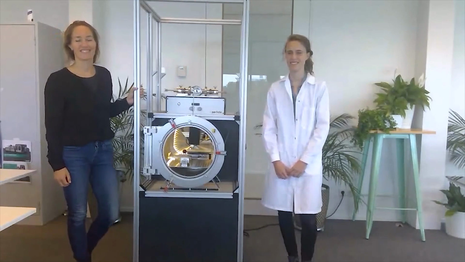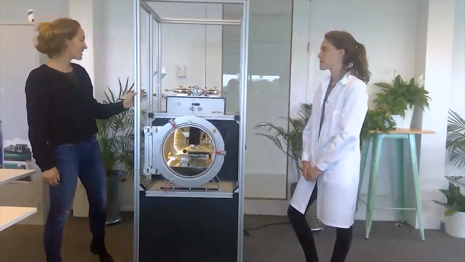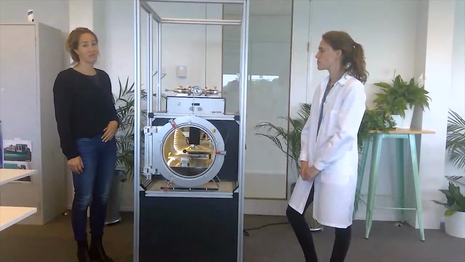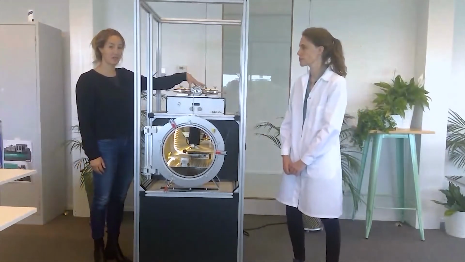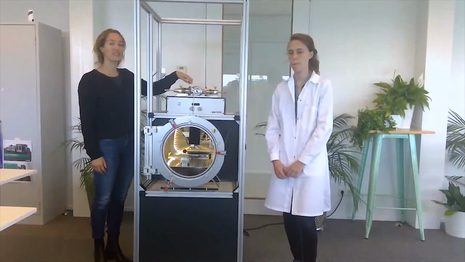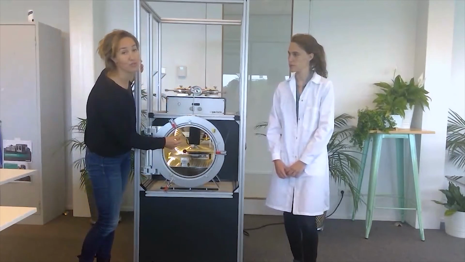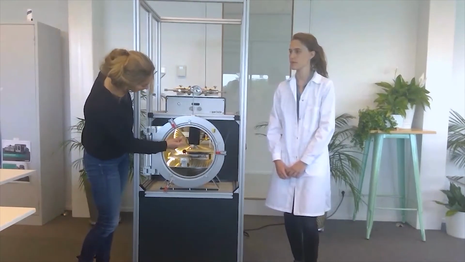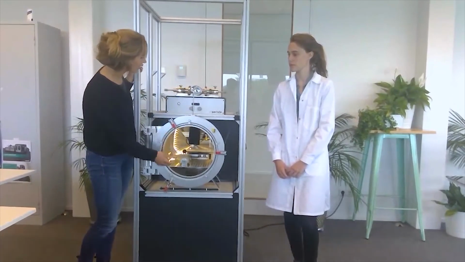Our first question is, how do you clean the system? I can give an answer to that. What we do when we change the electrodes, we take this part out, the reactor chamber, and then we clean the inside of the reactor chamber. What we also clean is the nozzle, so you can screw it off, and then change the nozzle and also clean it in an ultrasonic bath.